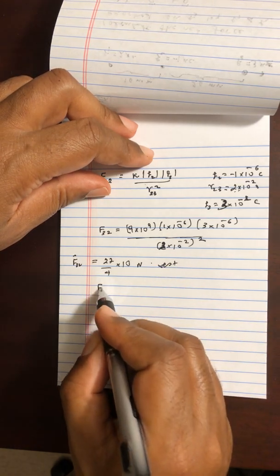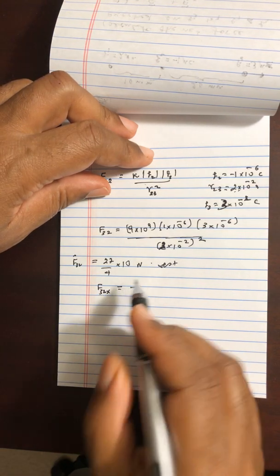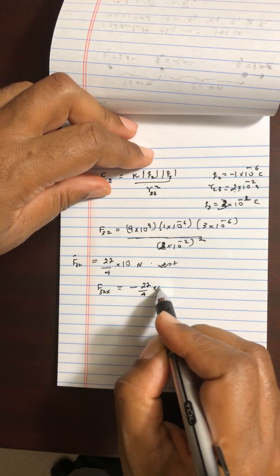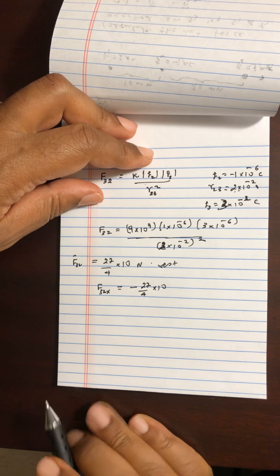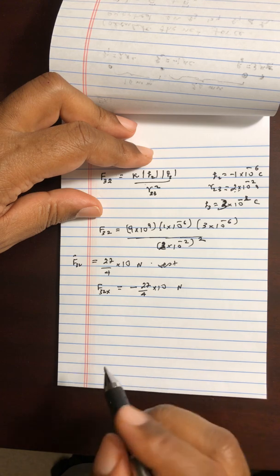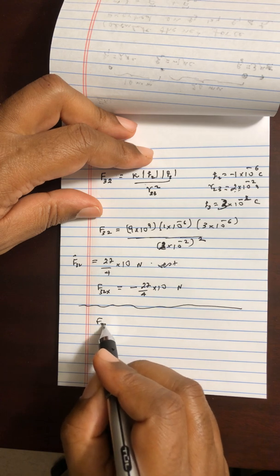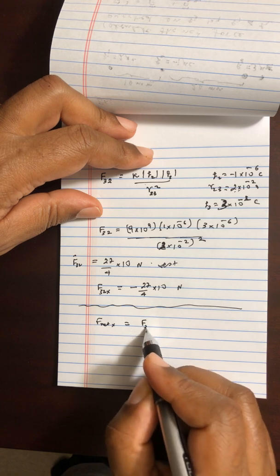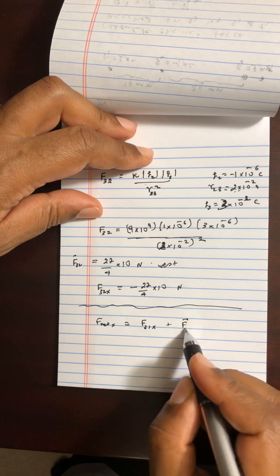Or you can just simply say the x component, I have one x component over here, is negative because it's directed towards west, 27/4 times 10. Okay, so that's it. We have the two x's. So the net x now, we have only x's, so we can say the x of the net is the x of the force exerted by 1 plus the x of the force exerted by 2.